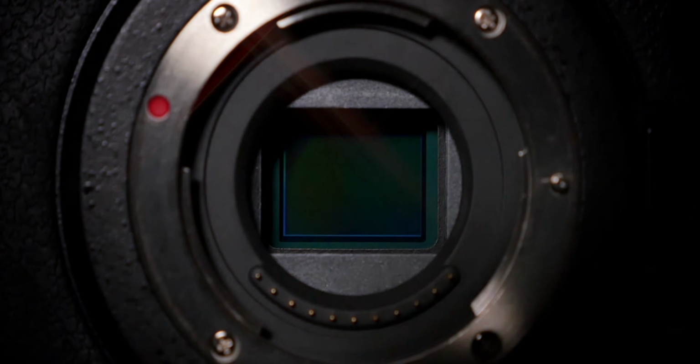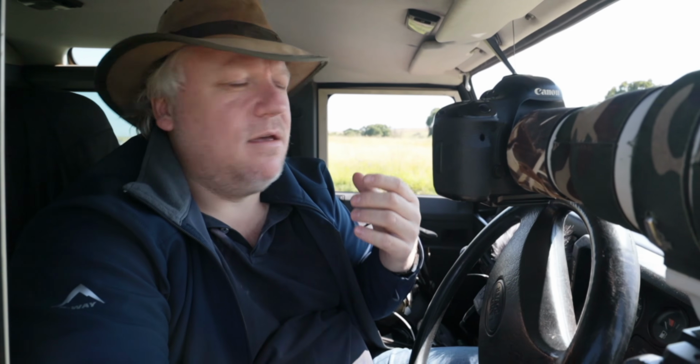Add to that the high density, high megapixel sensors on today's digital cameras, and you can understand how important it is to have good long lens technique and a solid foundation, a fast shutter speed as well. Turn the ISO up if you have to. It's really important to keep these beasts steady.